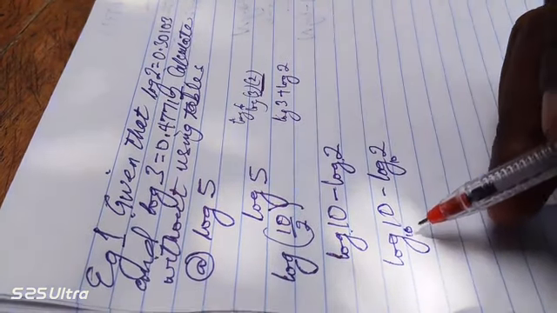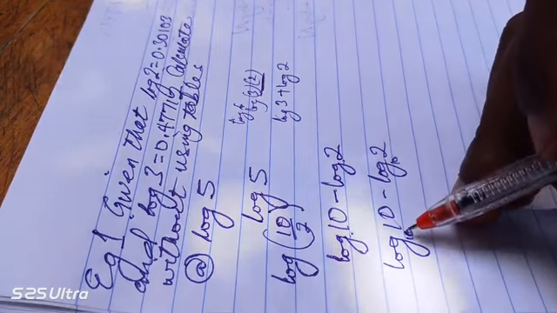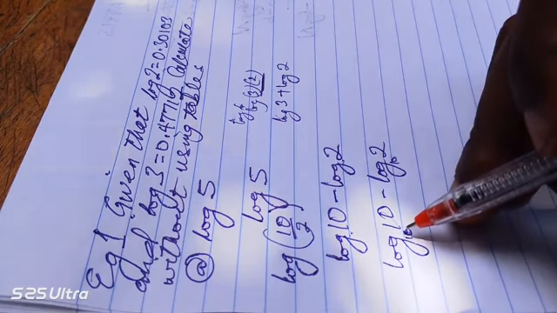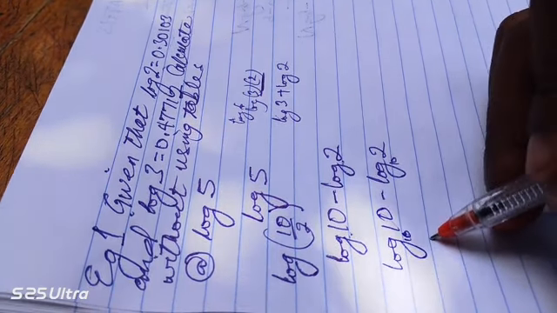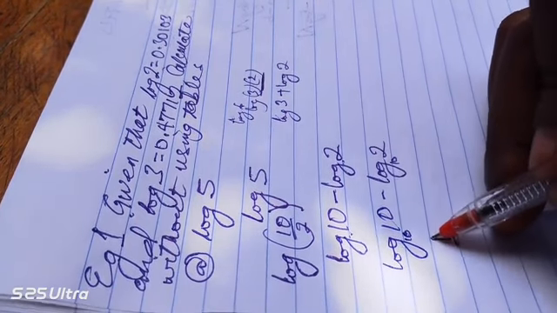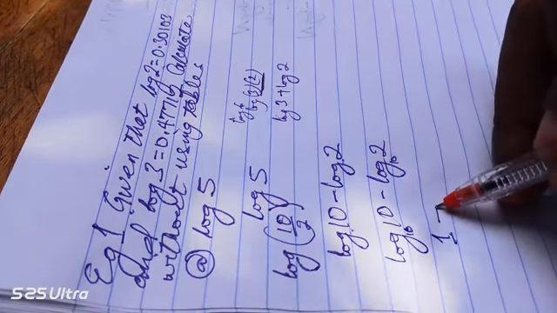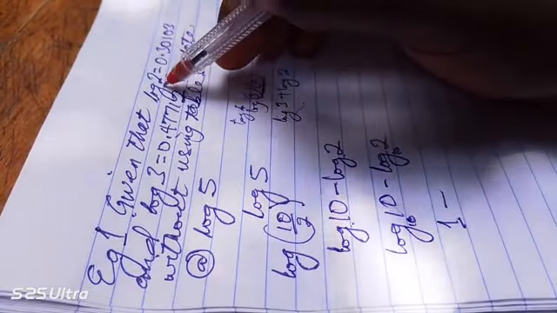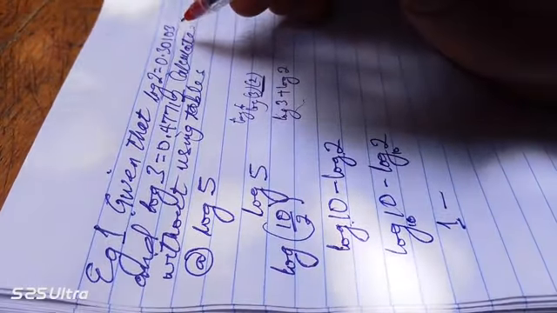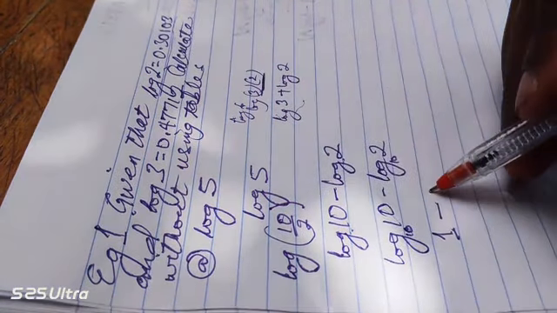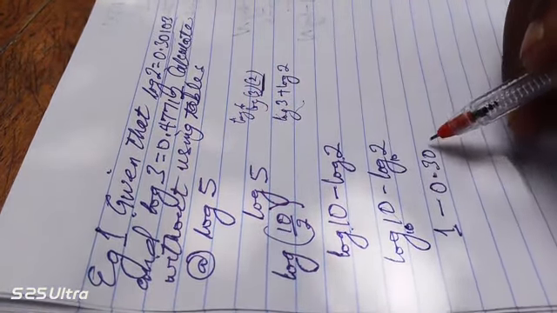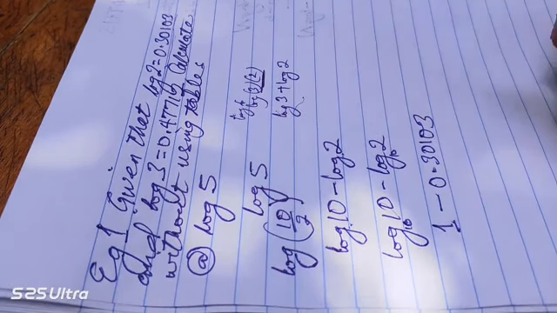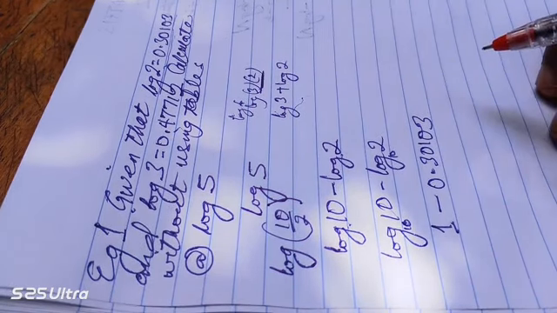So at this point, I can use the same base. We say the log of a number with the same base is 1. So log 10 base 10 is 1. Here is our minus. Then log 2. Log 2 is given to us in the question. This is the value of log 2, 0.30103.